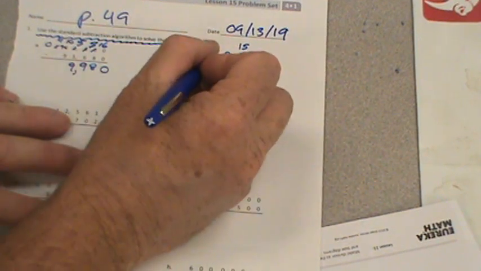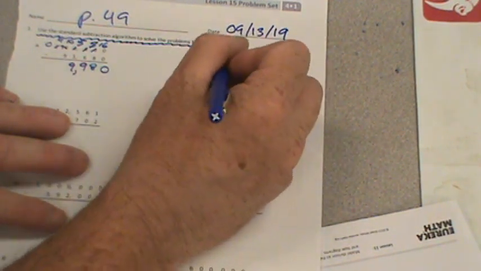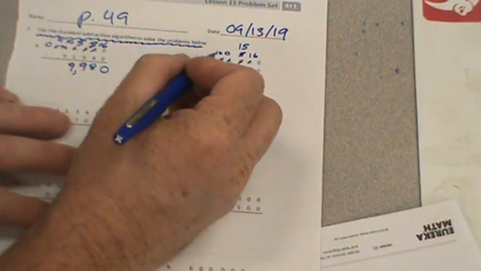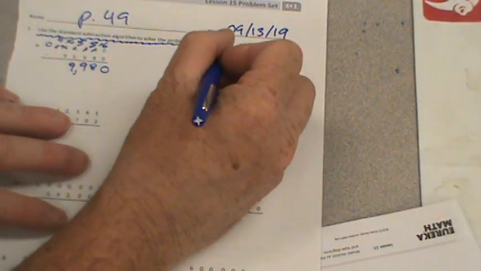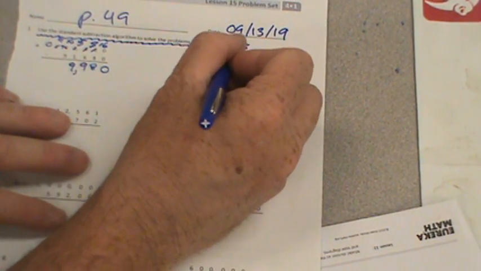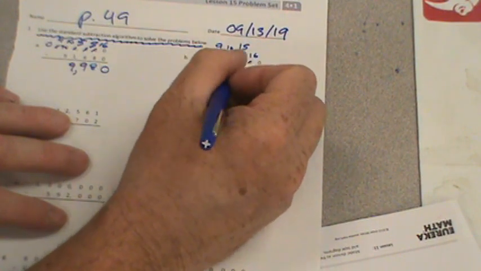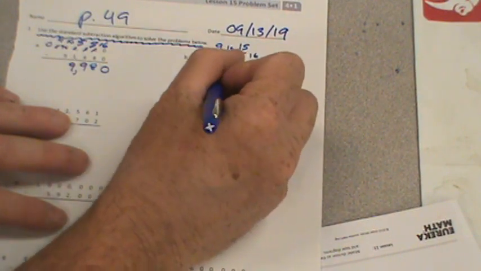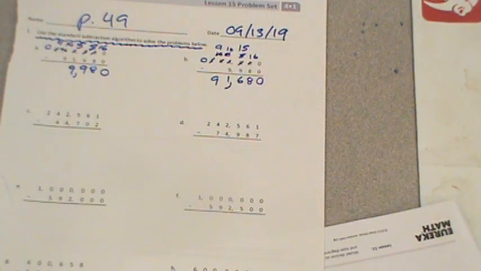I'm stuck over here. 100,000s becomes a 0. This becomes a 10. But I have to decompose, so this is going to become a 9, and this is going to become a 10. 10 minus 9, 10,000s minus 9,000s is 1,000. Bring down the 9, and I have 91,680.